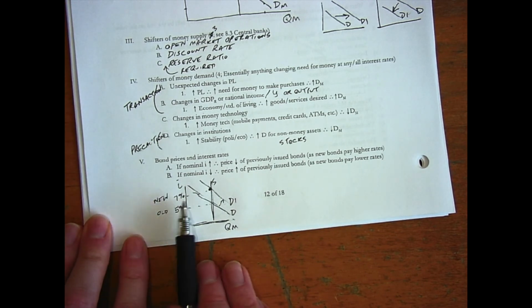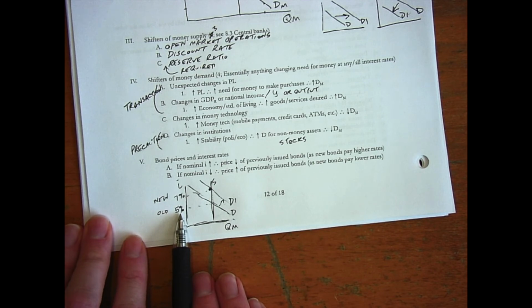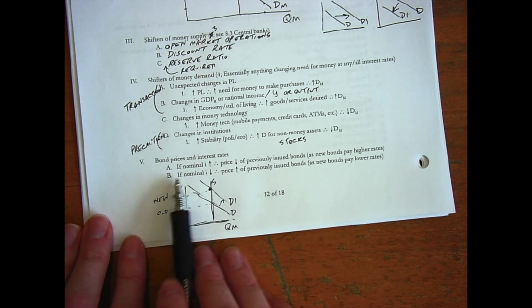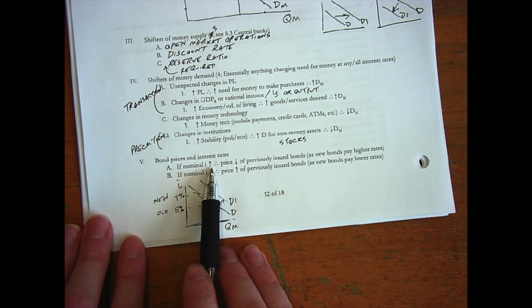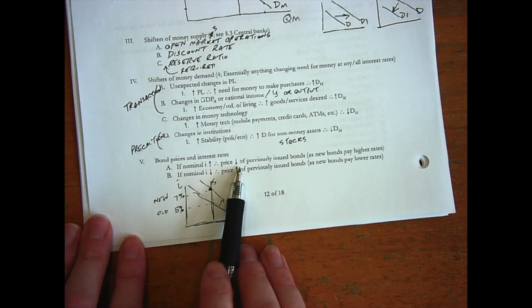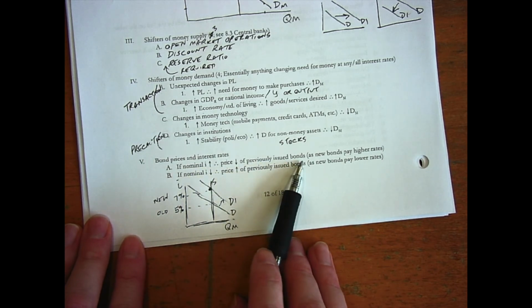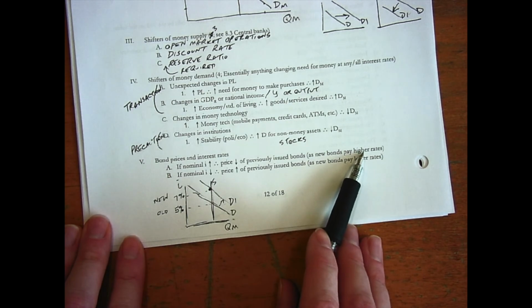And so your bond is only paying 5%. So if you wanted to sell your bond to somebody else, you'd actually have to sell it at a discount because it doesn't pay as high a rate of interest as these new bonds that are going to be issued. So we would say that if the nominal interest rate goes up, the price goes down of previously issued bonds because new bonds pay those new higher rates.